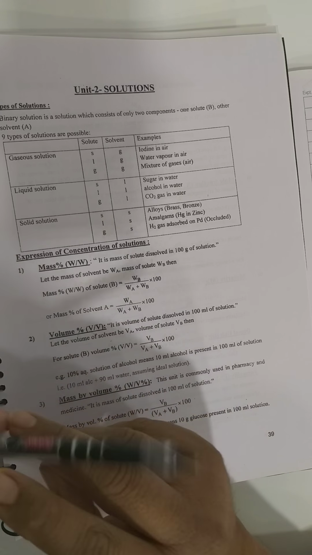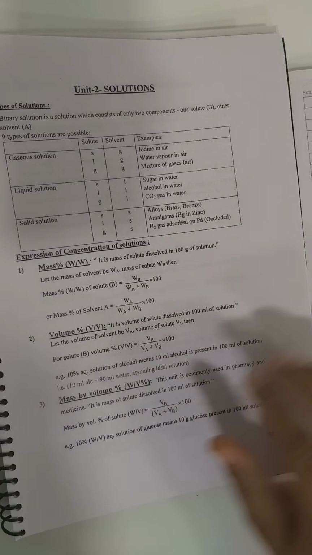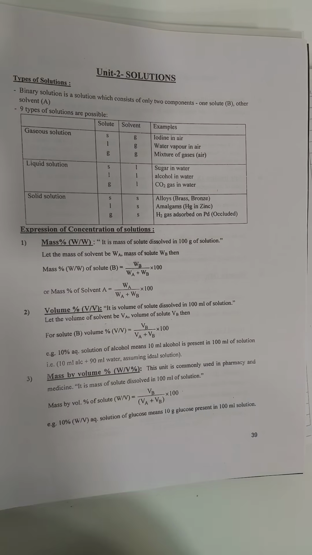Now, as we already know, what is a solution? A solution has two parts, two components: one is solute and the second one is solvent.